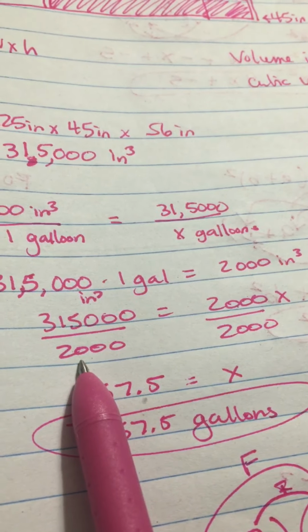Once everything is multiplied or divided, I have the answer: 157.5 gallons. So X is equal to 157.5 gallons. And that is the answer for number 1. How many gallons of water does it take? It takes 157.5 gallons of water.